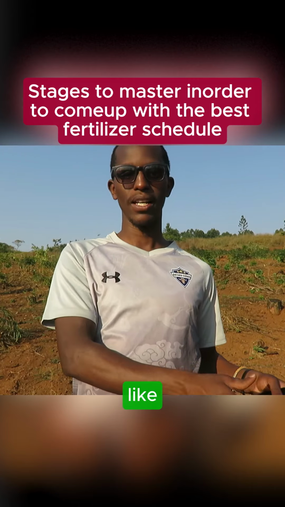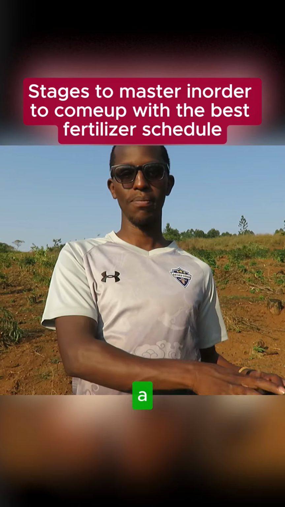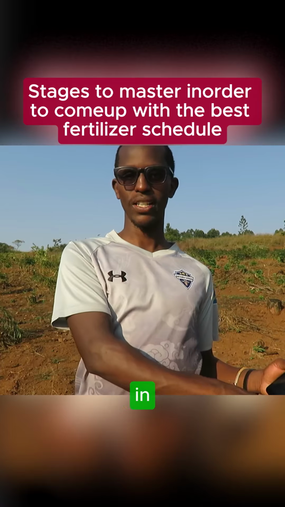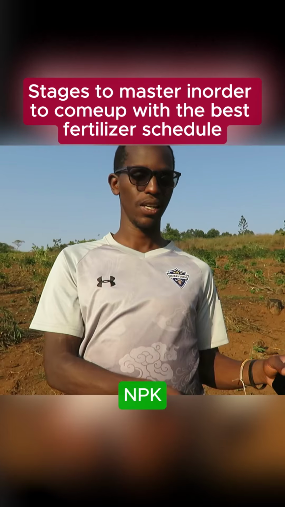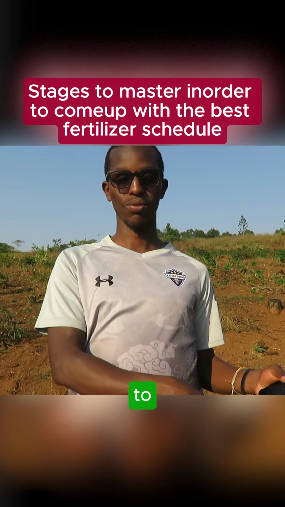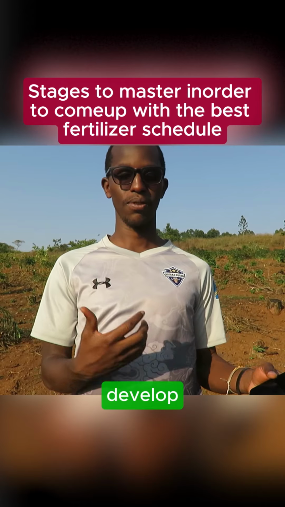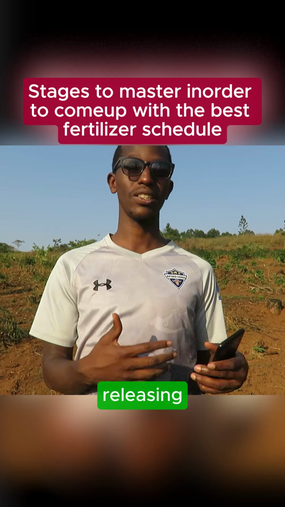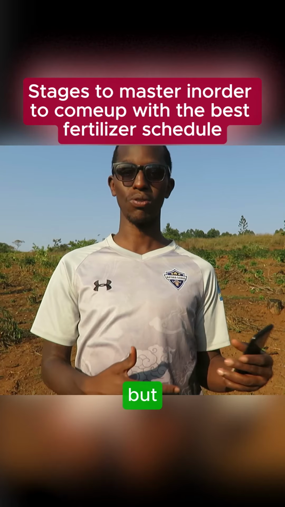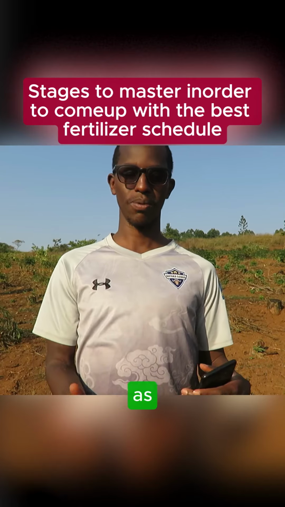Make sure you apply maybe a plate of organic manure in the hole with 2 bottle tops of maybe DAP or NPK in the soil to help you develop those different factors. So the organic manure will be in the hole, releasing nutrients slowly, but also improving the structure of the soil as well.